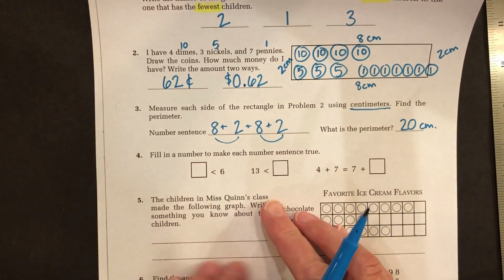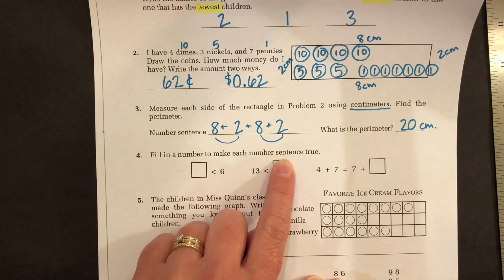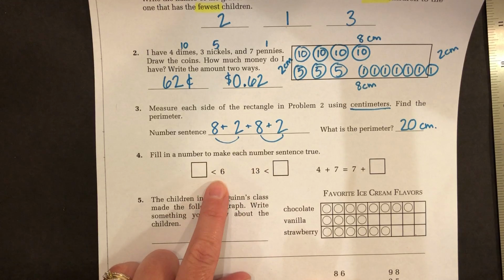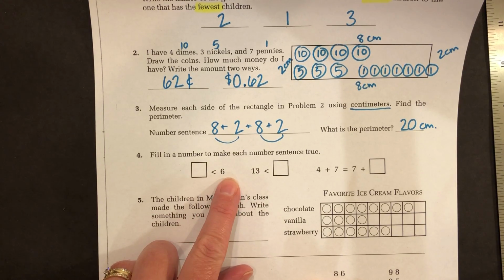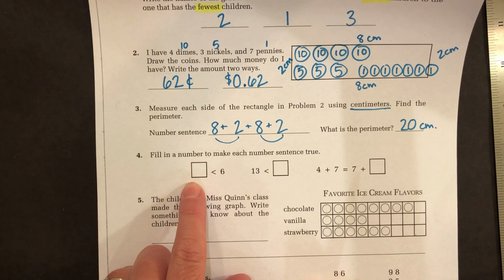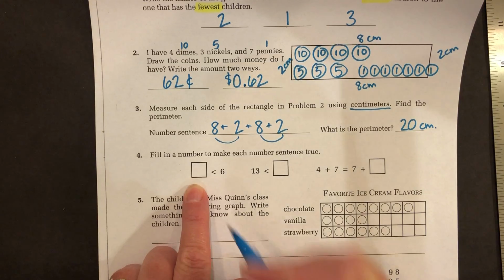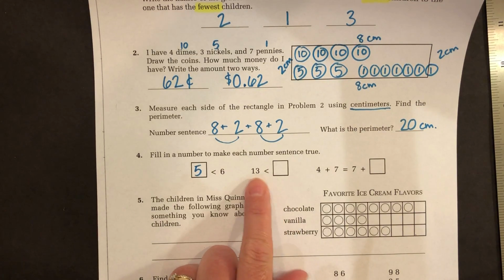Fill in a number to make each number sentence true. So something is smaller than 6. Or you could say 6 is greater than something. So what's something smaller than 6? You have lots of choices there. How about 5? 5 is smaller than 6, right? You could also go with 4 or 3 or 2 or 1 or 0 or even negative numbers.